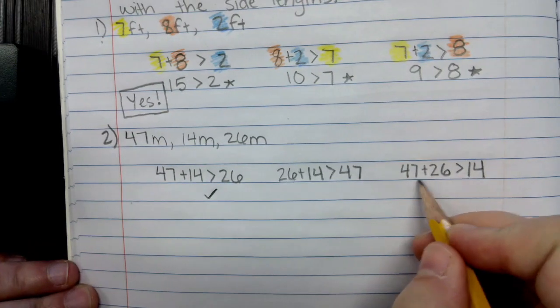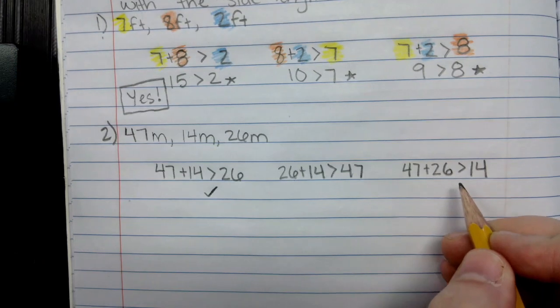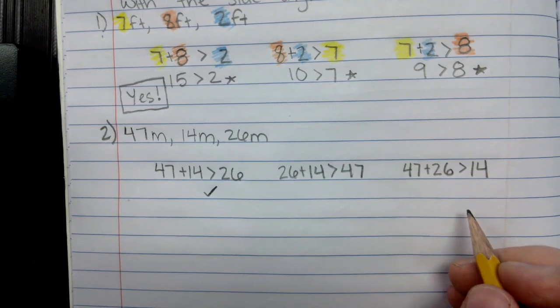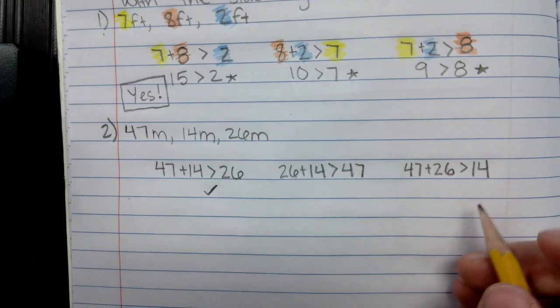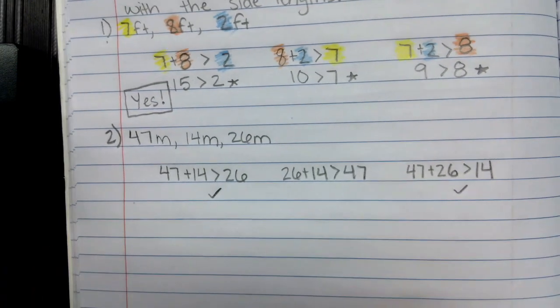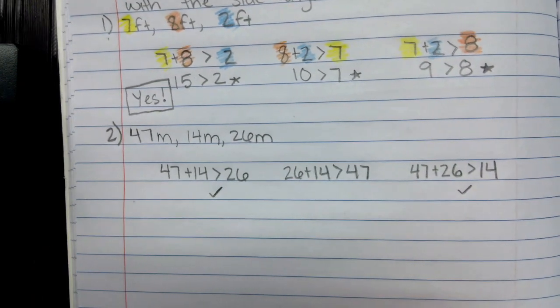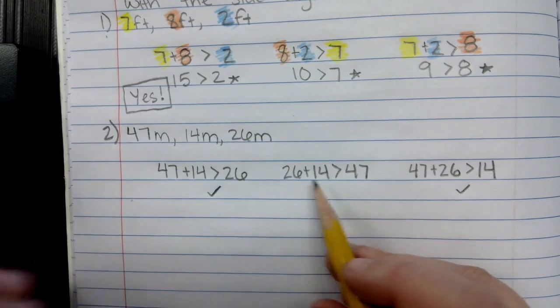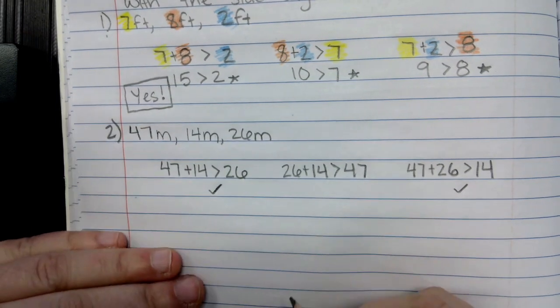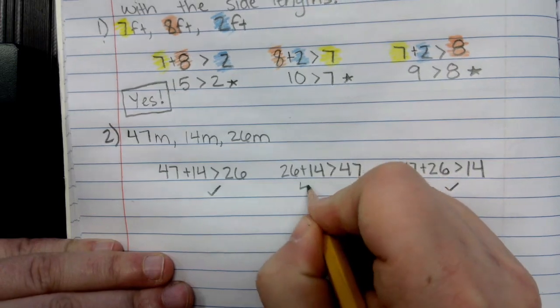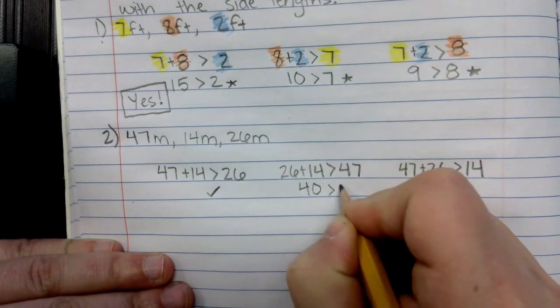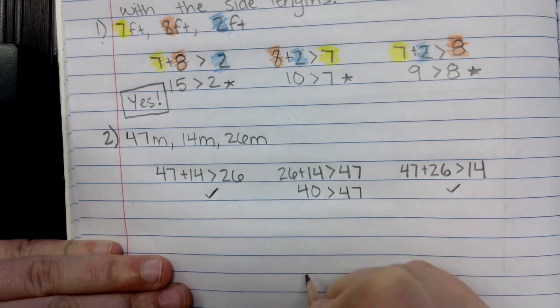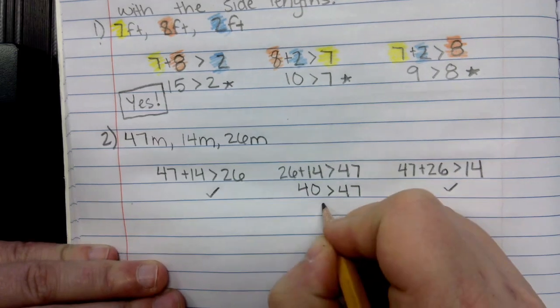What's the only one that I really kind of need to check? The middle one. What is 26 plus 14? 40. Is 40 bigger than 47? No. So I'm going to do an X underneath it. What you're going to see in your practice is that greater than sign with a little slash through it. We're saying not, doesn't.